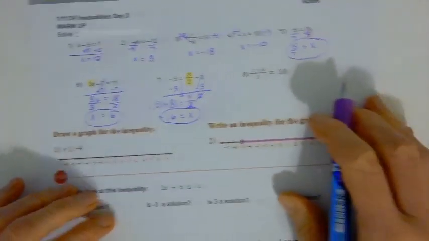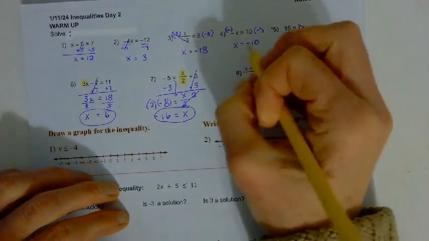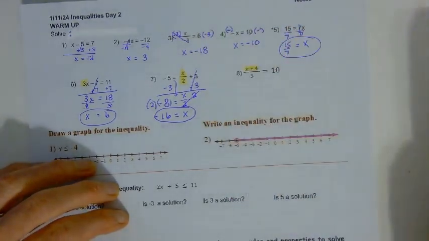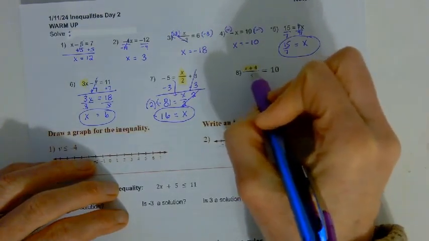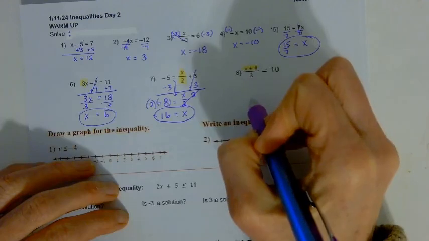Number 8 is the funky one. I always call it funky because we're not going to add or subtract first. This right here is in the top of the fraction, so it needs to stay together. These need to be the best friends. So we need to get rid of this 3 in the denominator first.